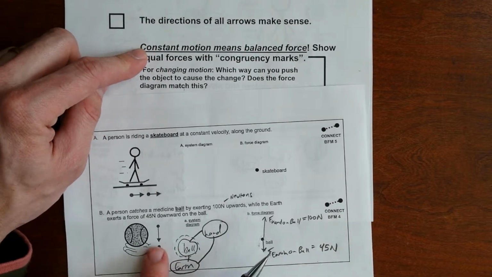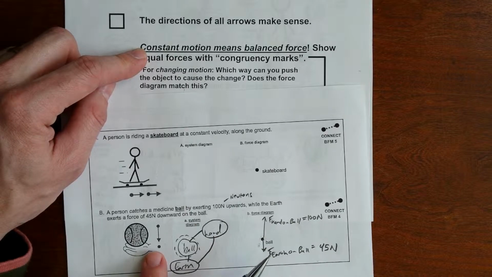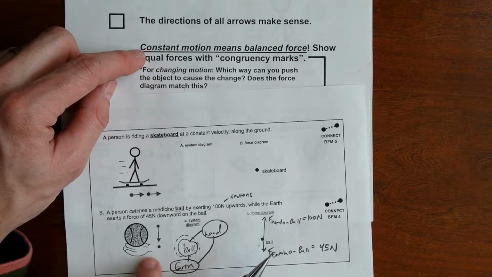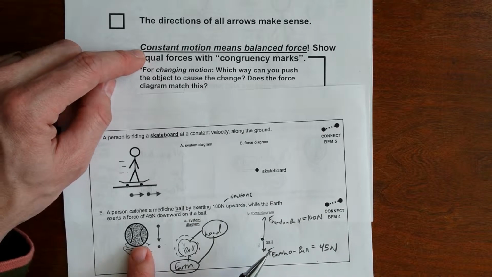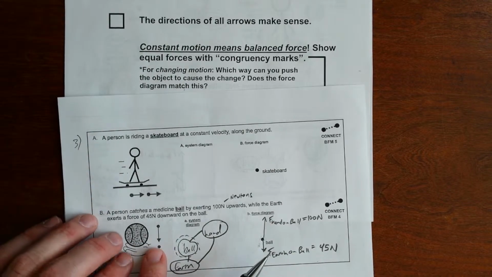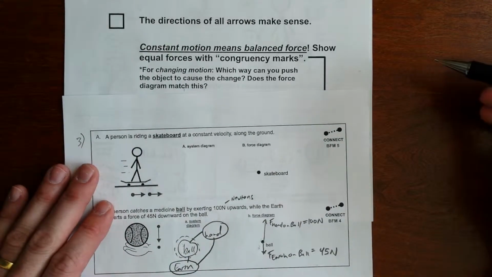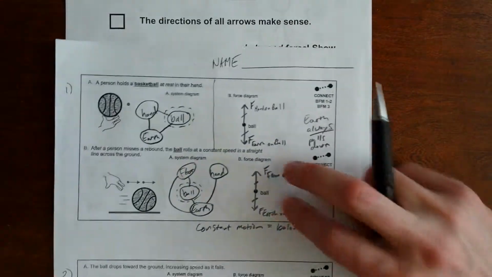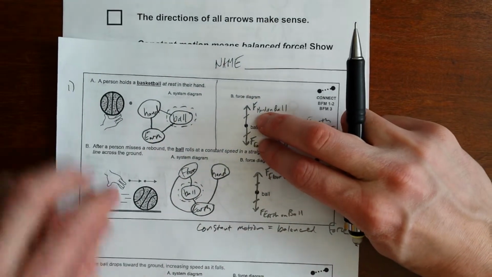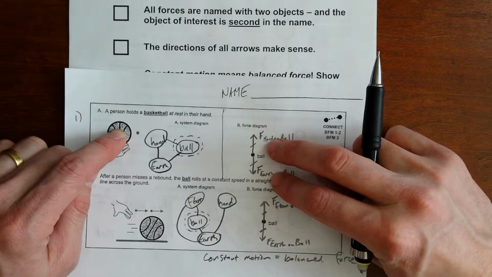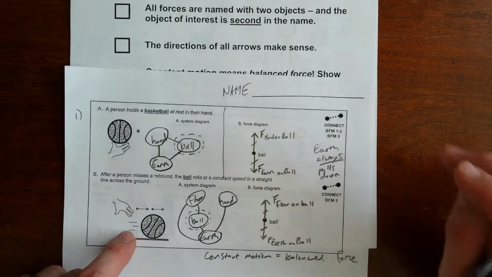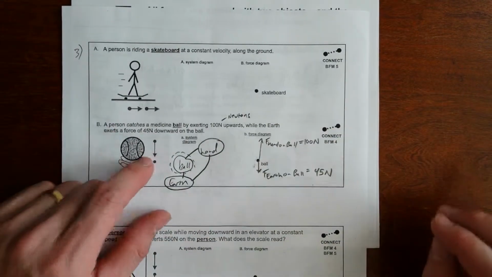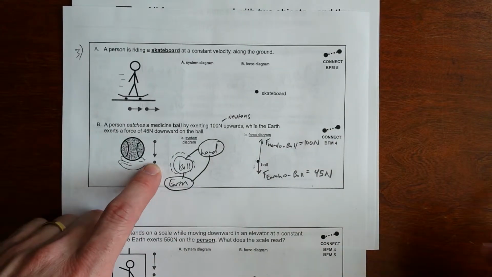Because I know from looking at this picture that this is not constant motion. This ball is being slowed down by the hand. So I know that I can't show congruency marks because, unlike this example or this example where there is constant motion, constant zero motion or constant straight line motion, this doesn't show constant motion. This ball is decreasing speed.